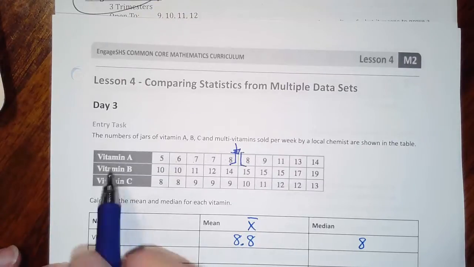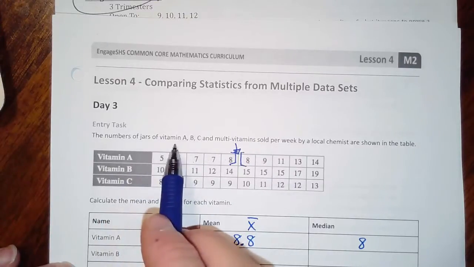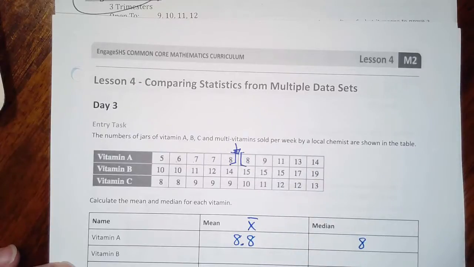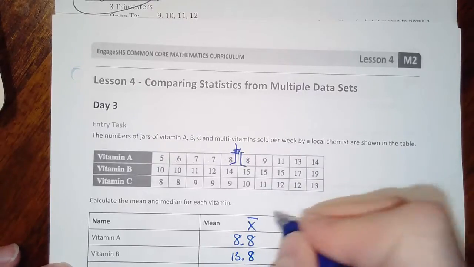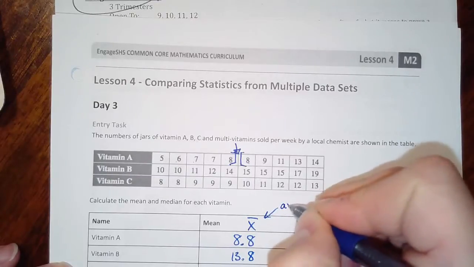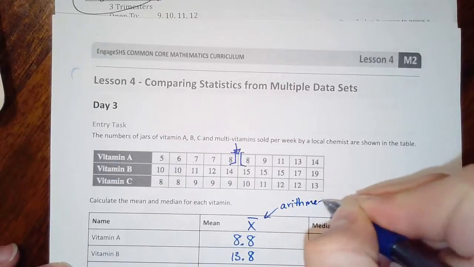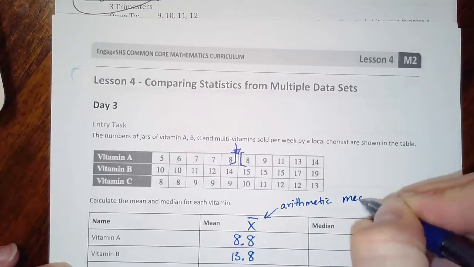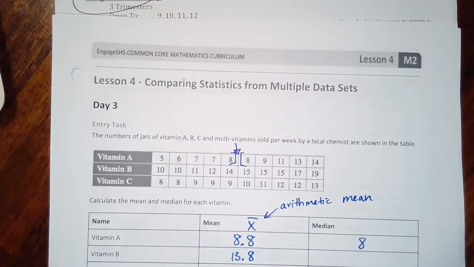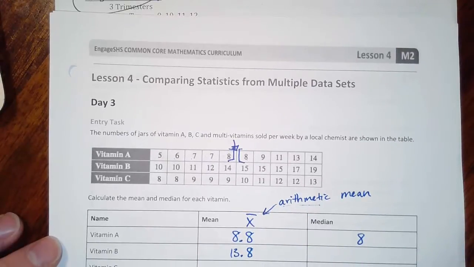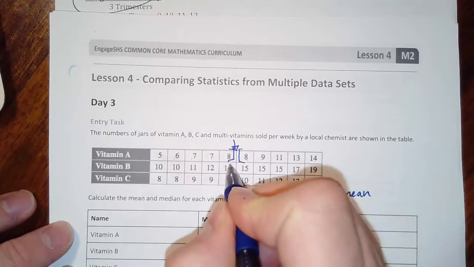For vitamin B list, the number of jars of vitamin sold, the average mean is 13.8. Note, by the way, this matters, but this is called the arithmetic mean. Just a comment for now that may never show up ever again. But when we say arithmetic mean, we mean add up the number of numbers and divide by the number of numbers. The median for vitamin B list, it's got to be between these two numbers.